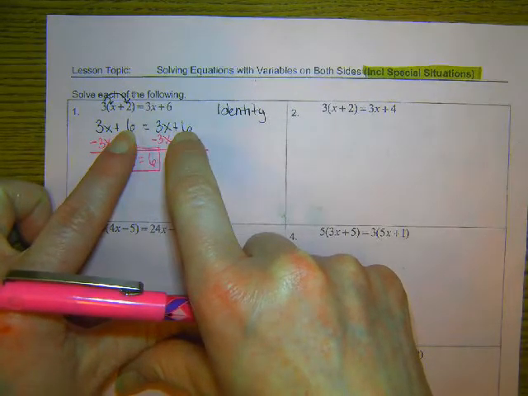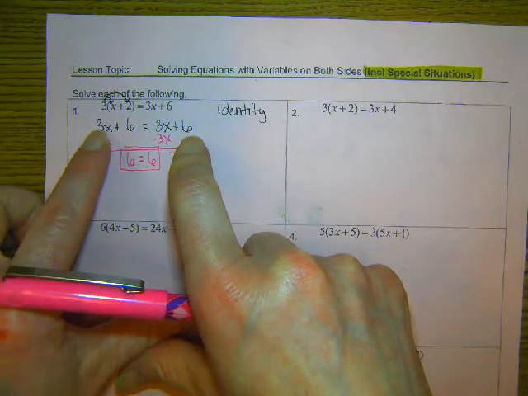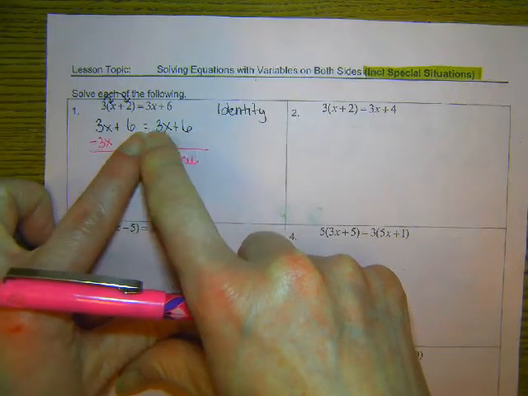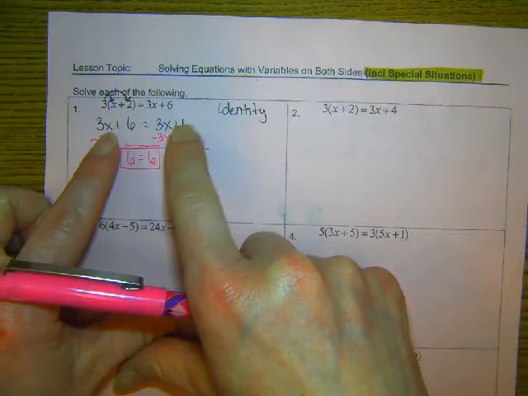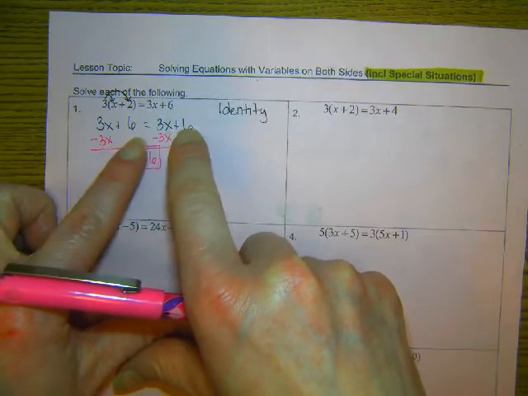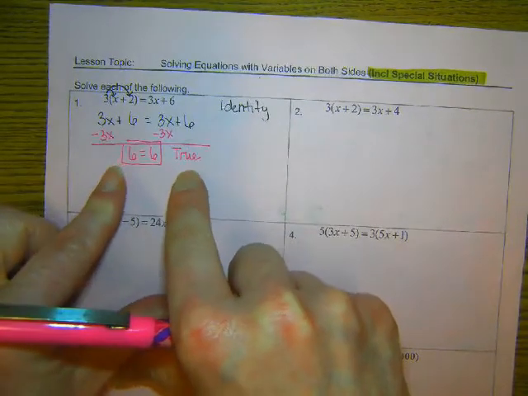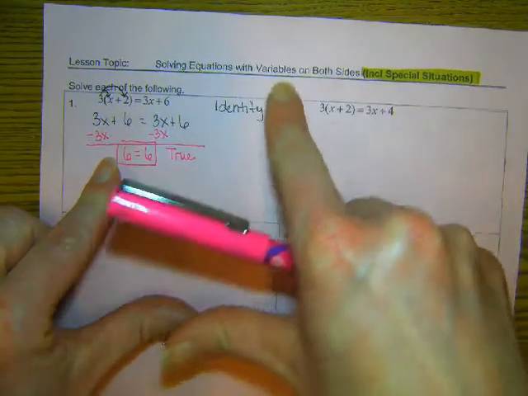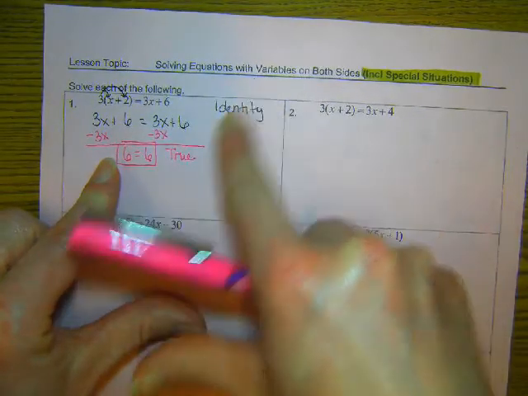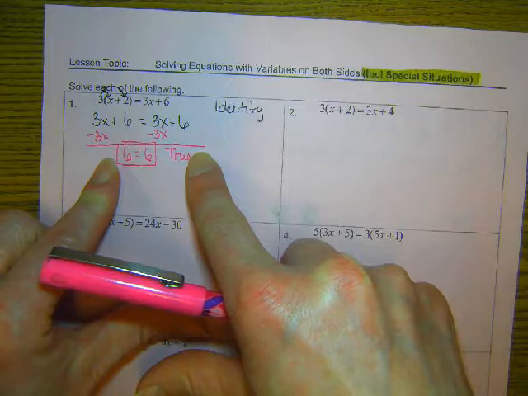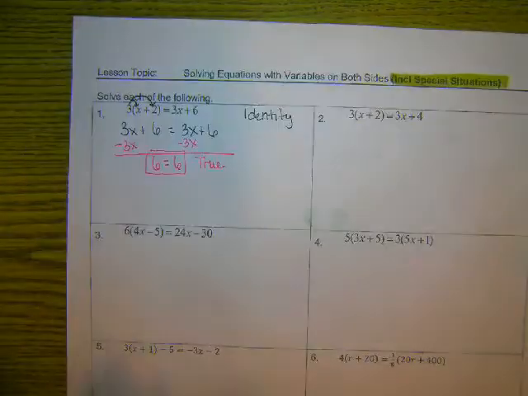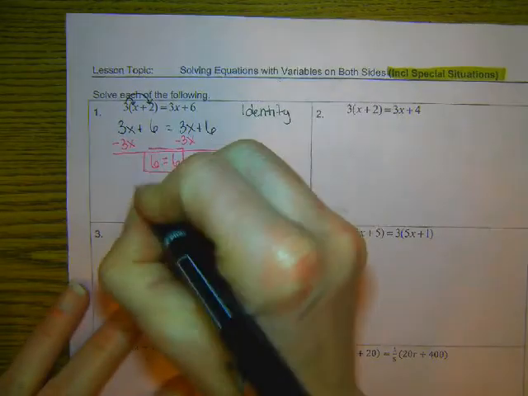Okay. Let's put 2 in. 3 times 2 plus 6 is 12. 3 times 2 plus 6 is 12. Any number that you put in, because this is true, is going to always make this true. When you have an identity, they're the exact same things on both sides of the equation, what that means is x can be any real number.